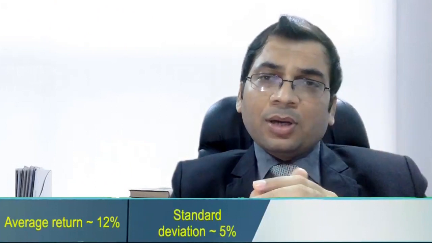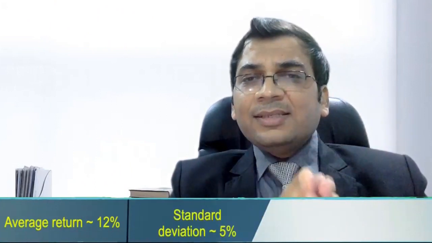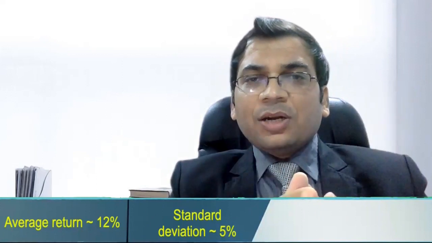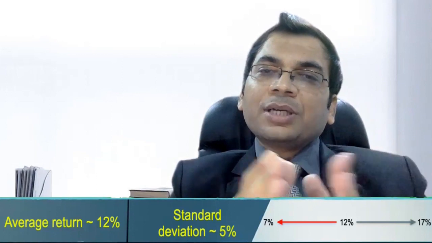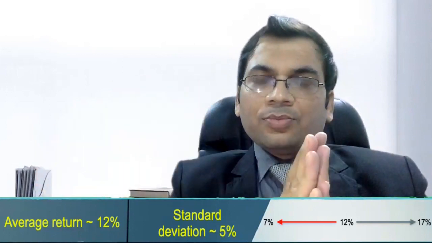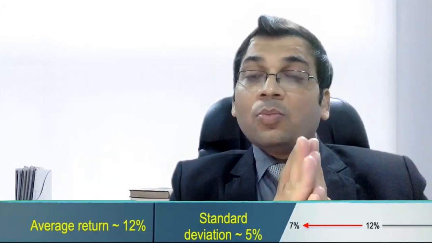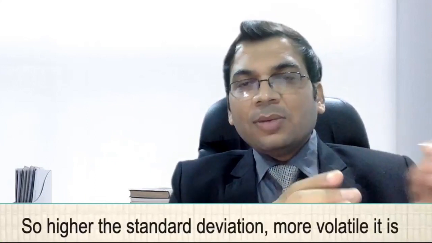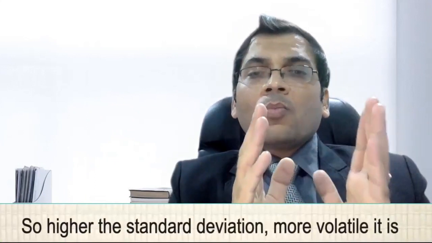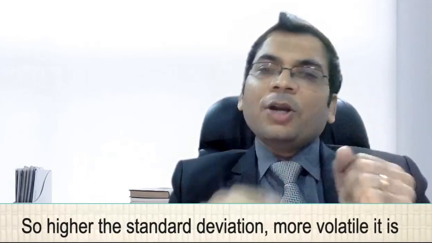For example, if a particular fund has an average return of 12% and a standard deviation of 5%, it means that it has a tendency of deviating by 5% from its expected average return and may give returns between 7% and 17%. So higher the standard deviation, more volatile it is. So if a particular scheme or fund has a higher standard deviation compared to similar schemes of other funds, it is more risky. Now coming to the next parameter, which is beta.